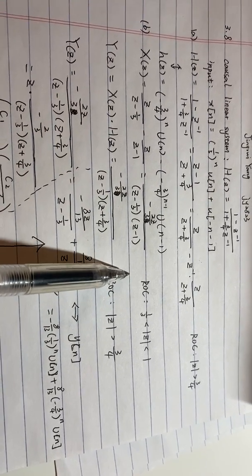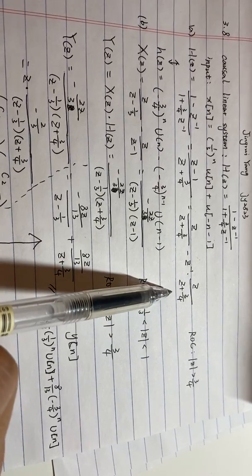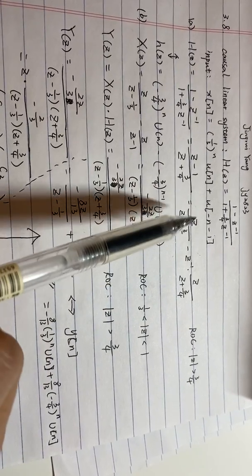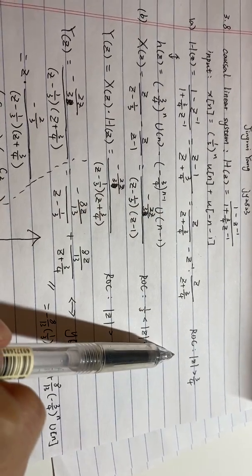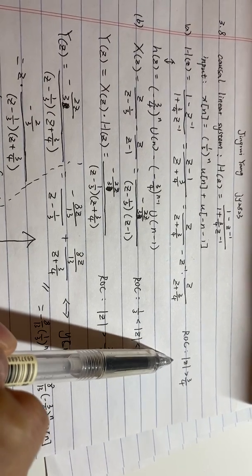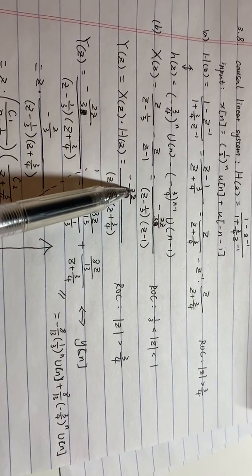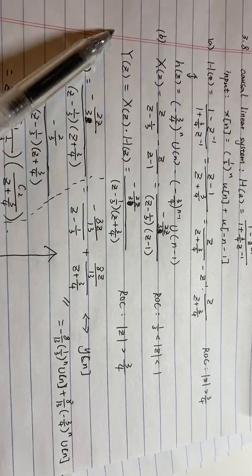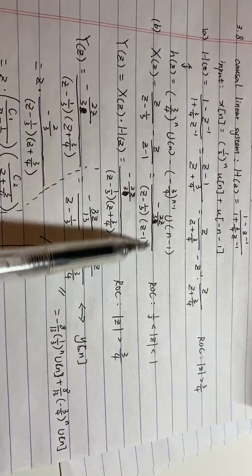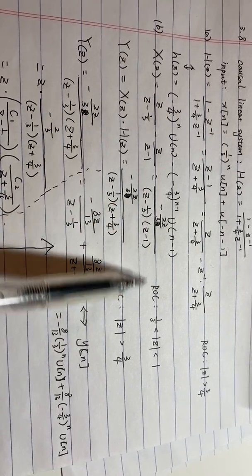And oh, I forgot to talk about the ROC for question A. According to our formula, and also because we know that the system is causal, the ROC should be the modulus of z larger than 3/4. The same thing for question B. The ROC can be gotten from here. So it should be larger than 1/3 and smaller than 1.